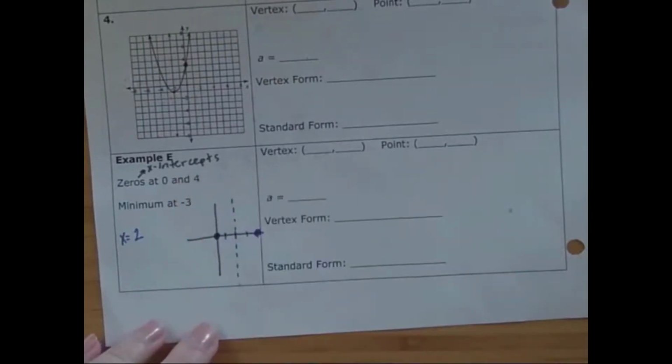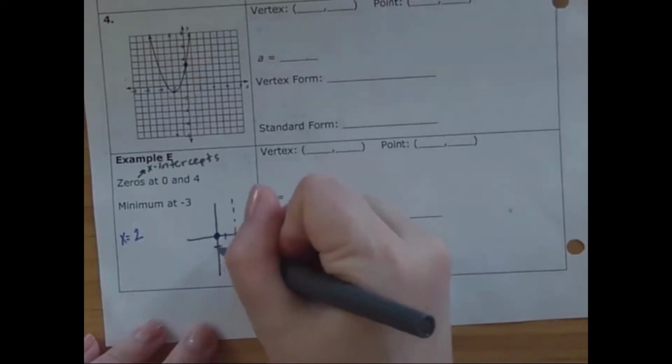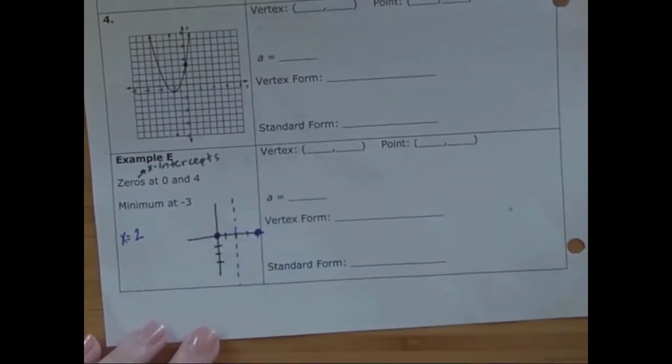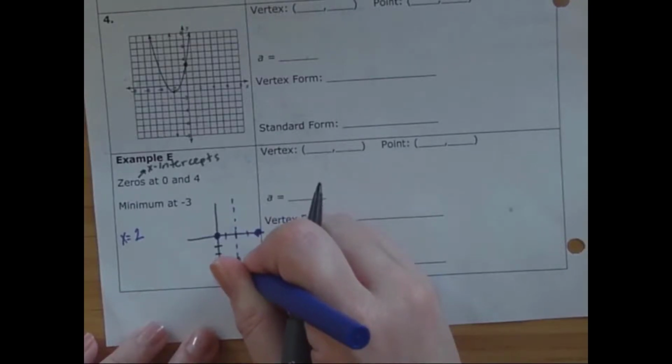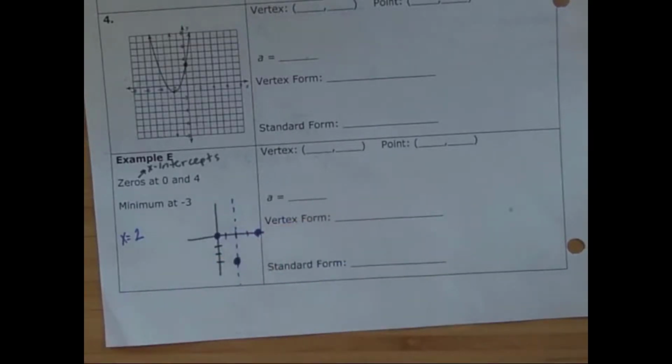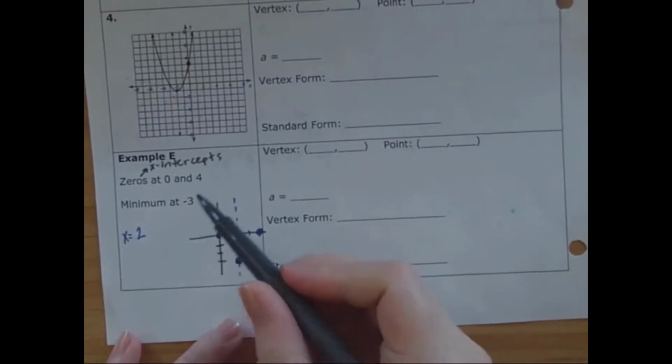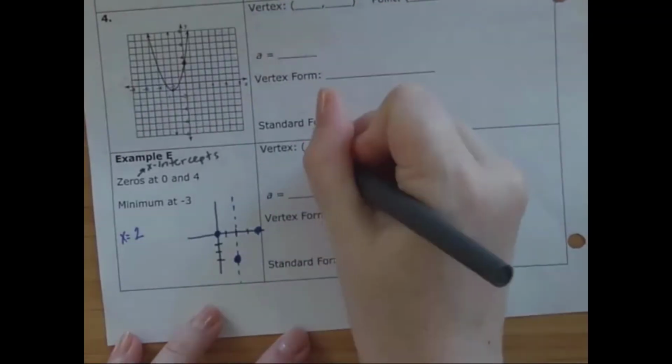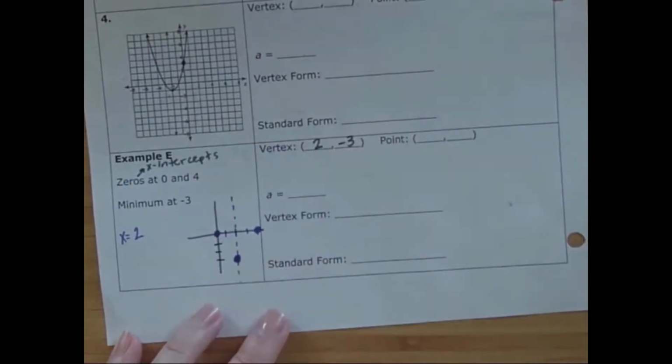Then they tell me my minimum. Your minimum happens at your axis of symmetry. So I have another point right here. So they've told me that my vertex is at 2, -3.